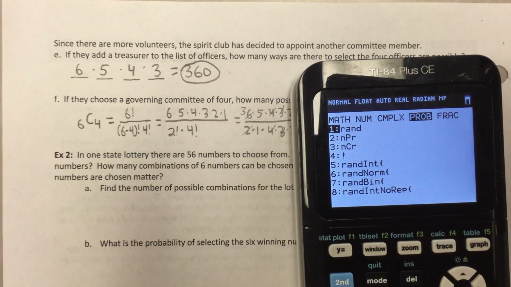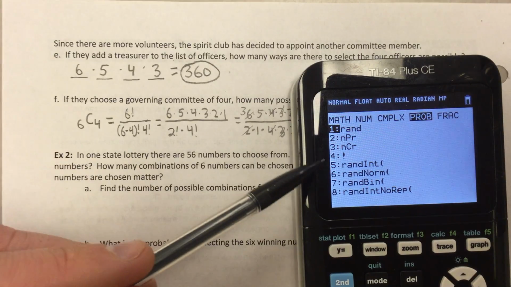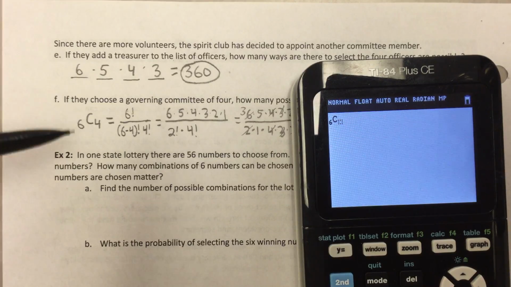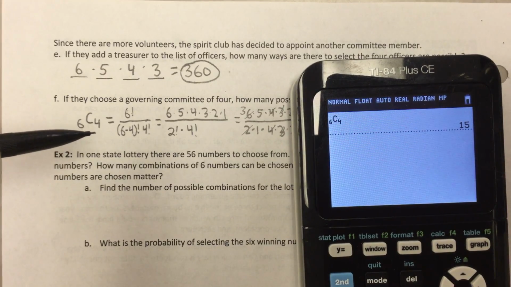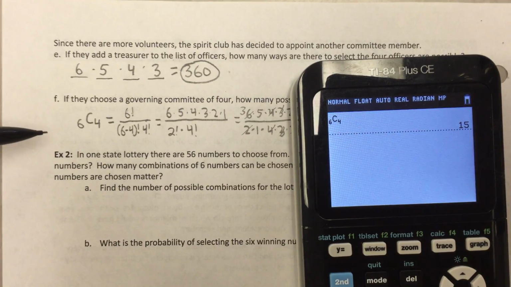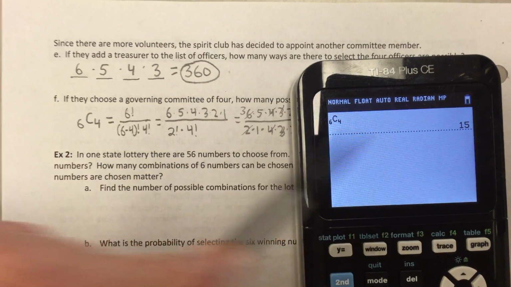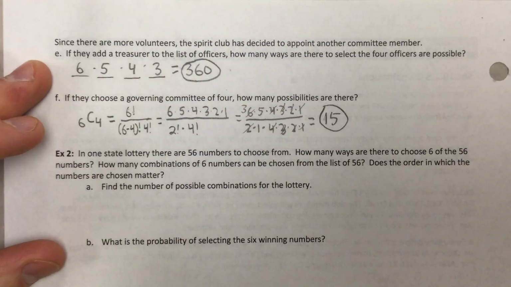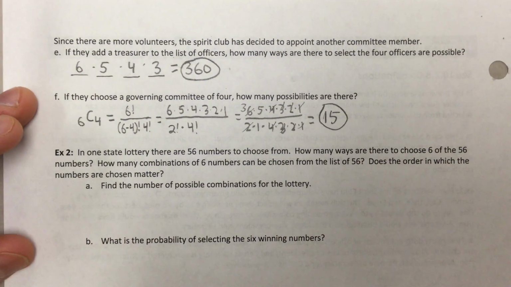So I could also do permutations using the formula on the calculator. In this case, we were doing combinations, so I'll press 3. And again, we were choosing 4, so I push the 4 after that, and I get 15. So honestly, you don't necessarily need to use this formula. If on your test you write 6C4, type 6C4 in your calculator and get 15, that's all you need to do. And so again, we'll show you how to do it for these next couple examples.